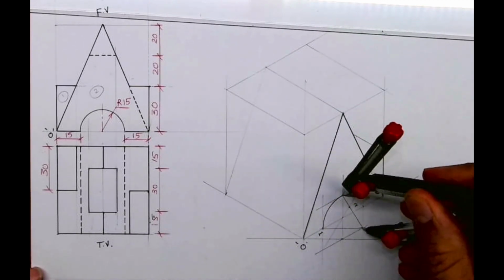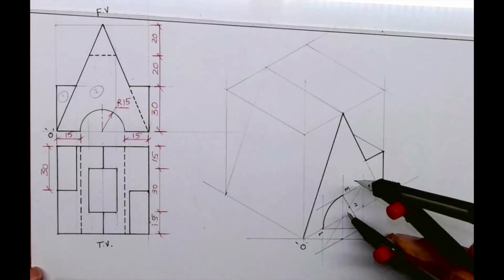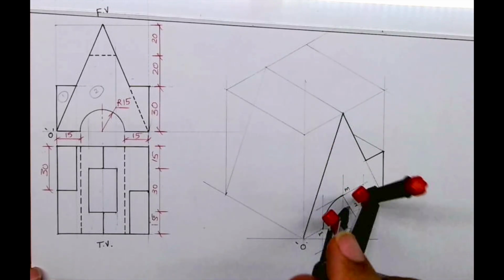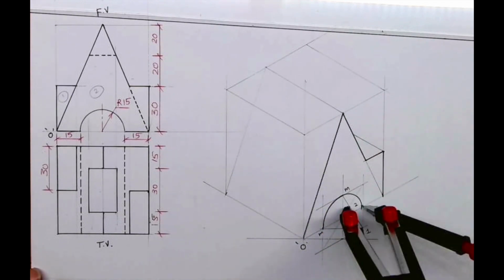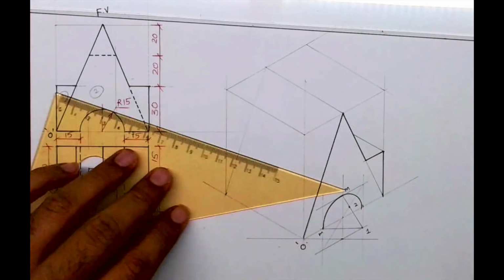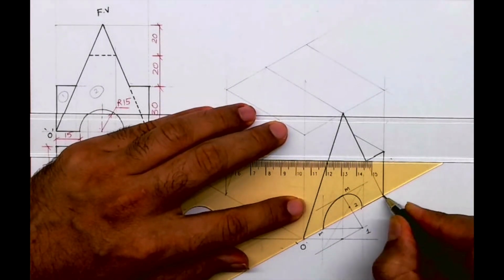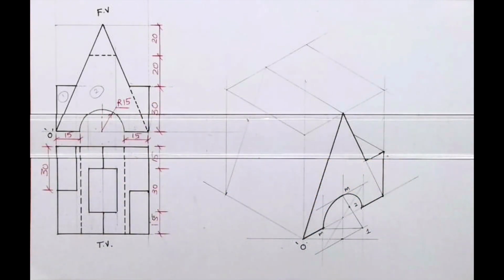So 1 to M and you can draw arc. Same way you take 2 to M and you draw arc. So we are done with part 2, and this is going inside.